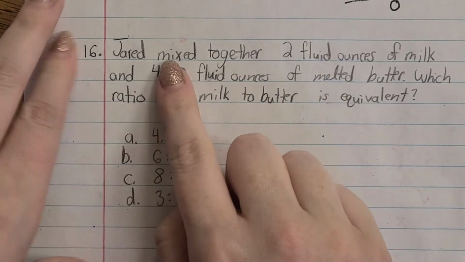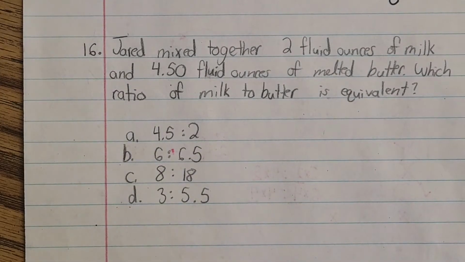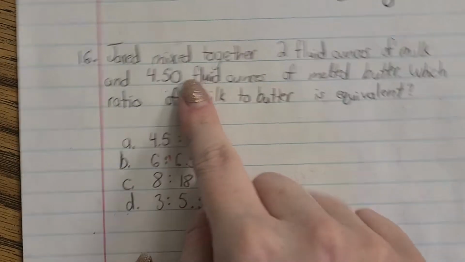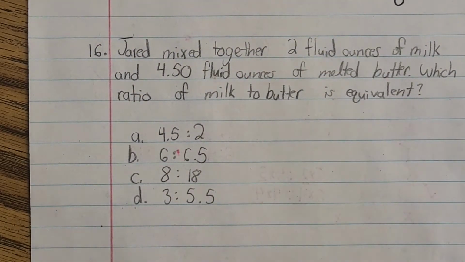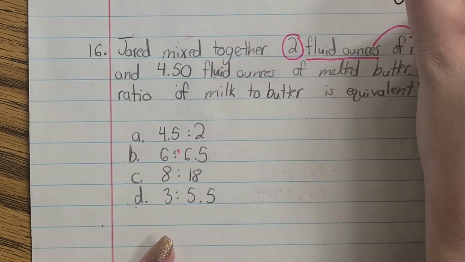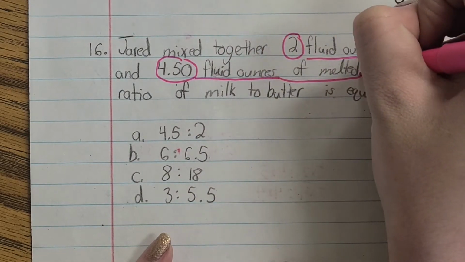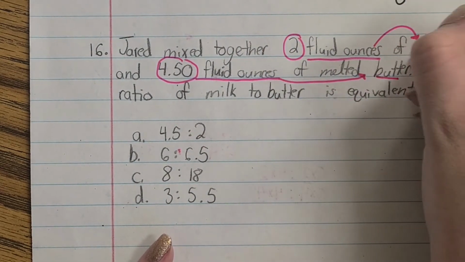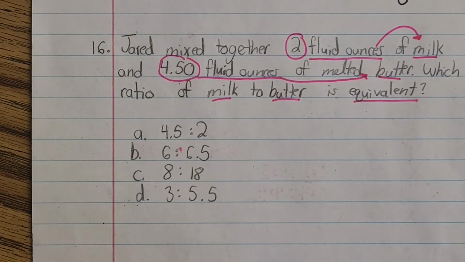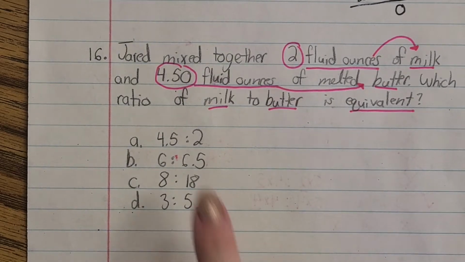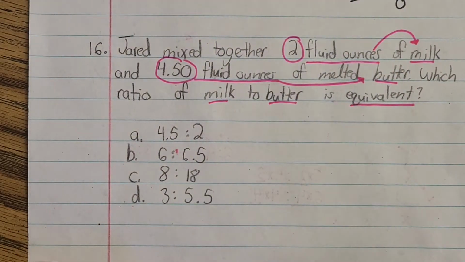All right, number 16. Remember, my question is slightly different from yours, but the process will be the same. Just make sure you're using your numbers to do what we do here. Jared mixed together 2 fluid ounces of milk and 4.5 fluid ounces of melted butter. Which ratio of milk to butter is equivalent? We're trying to find just an equivalent ratio, and there's a decimal in there. So it's the same process, it just takes a little bit of extra work.